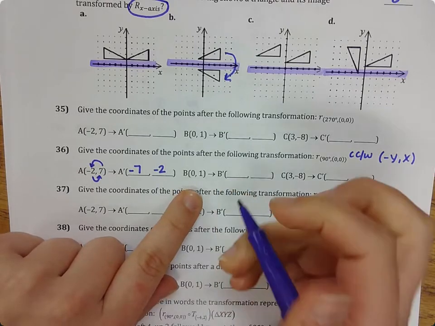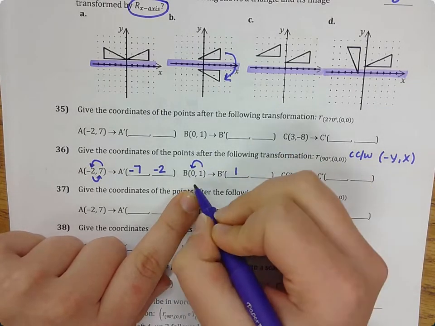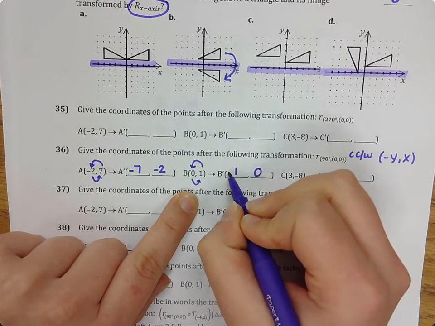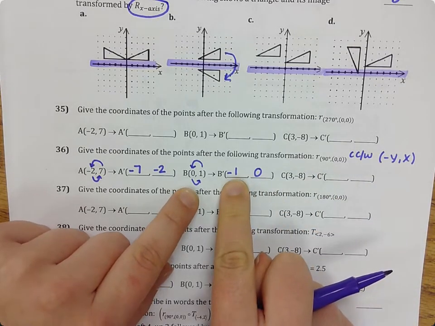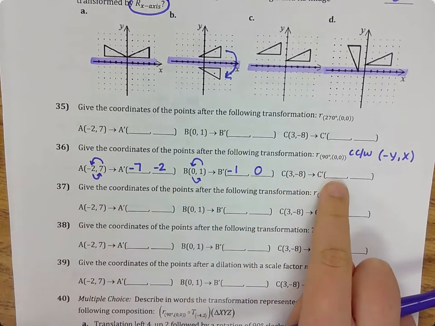I will do B as well. The 1 is going to go first, the 0 is going to go second, and the 1 is going to become negative. I want you all to try this last one for me.